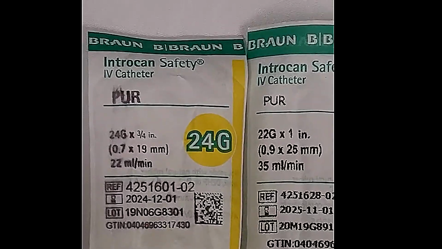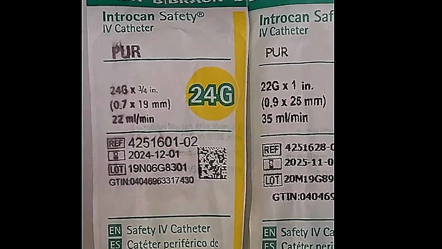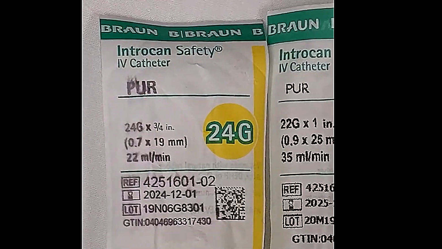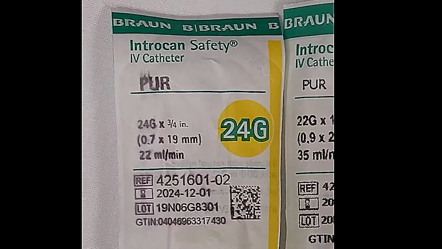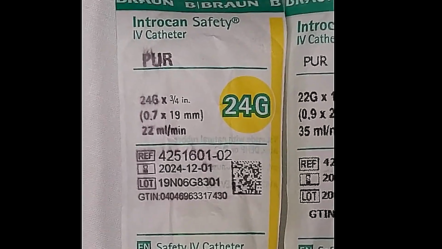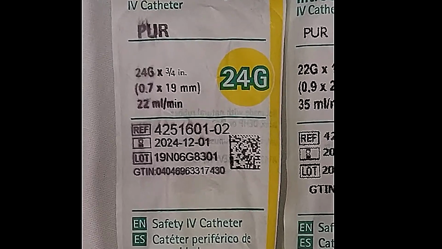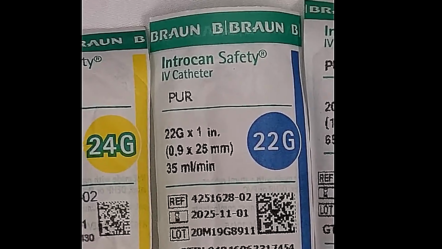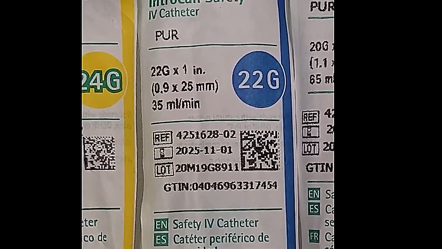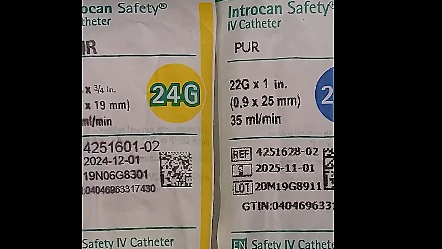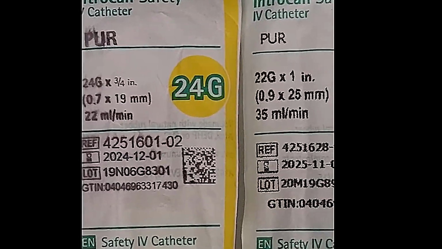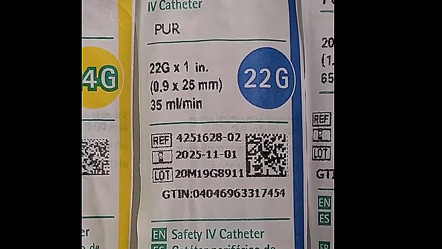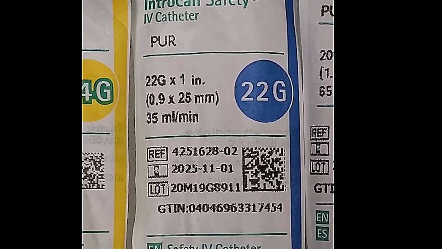You'll see here the 24 gauge catheter. If we look at the length and all that, it's a 3/4 inch, 0.7 by 19 millimeters, right? But its ability is to give around 22 milliliters per minute. So let's take a look now at the 22 gauge catheter. 22 gauge catheter times 1 inch as opposed to the 24, it's 3/4 of an inch. And we have ability here of giving around 35 milliliters an hour.